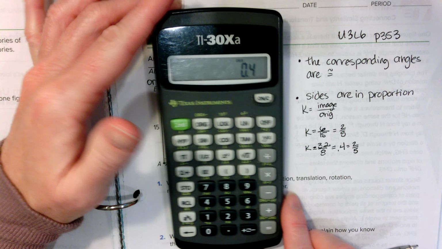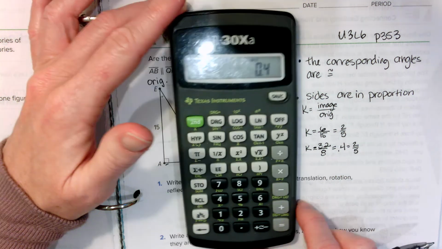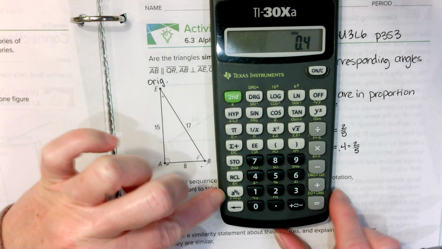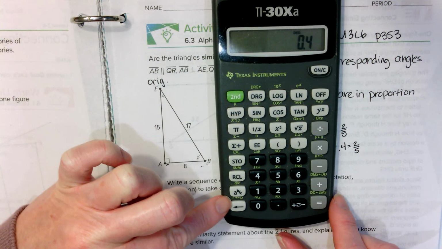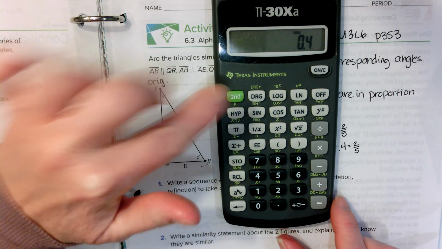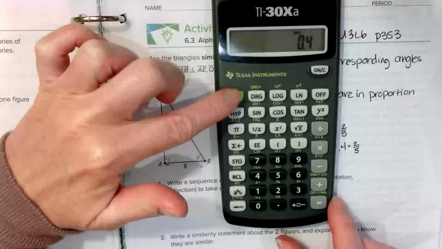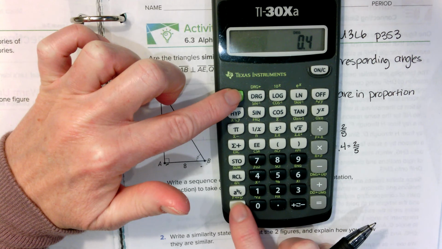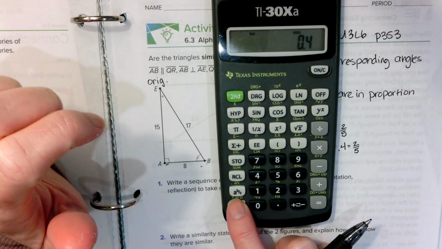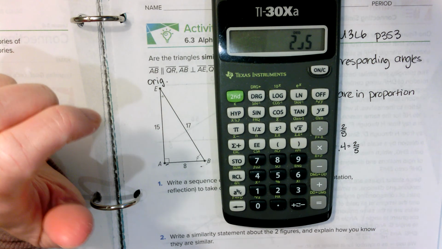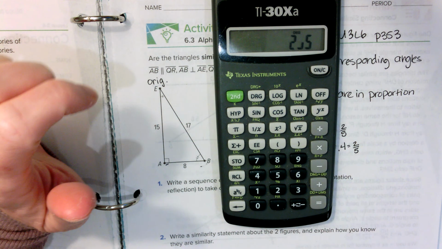If I do 3.2 divided by 8 and I get 0.4, if I go down to this button right here, do you see the button at the bottom with the green F to D? If you're using this calculator, you would want to hit the green button so that you could do the green F to D that's above. So touch the green button and then touch this button, and that changes it to the fraction 2/5.